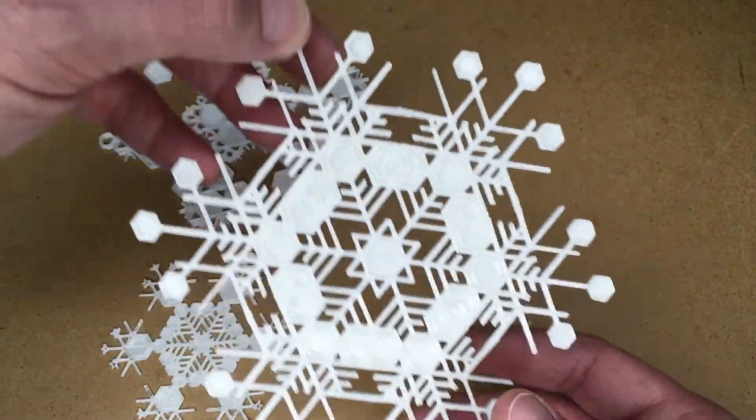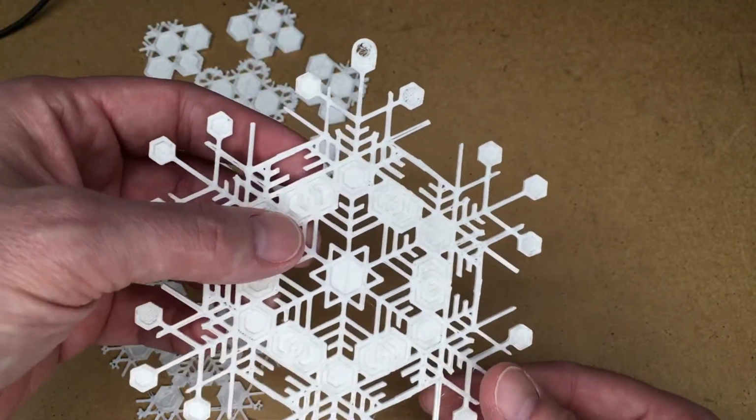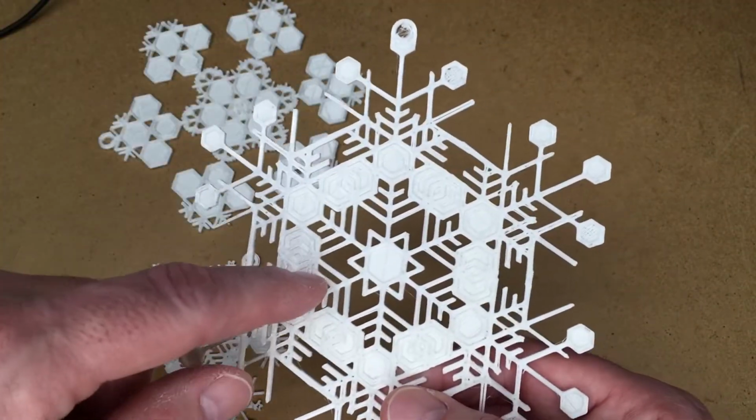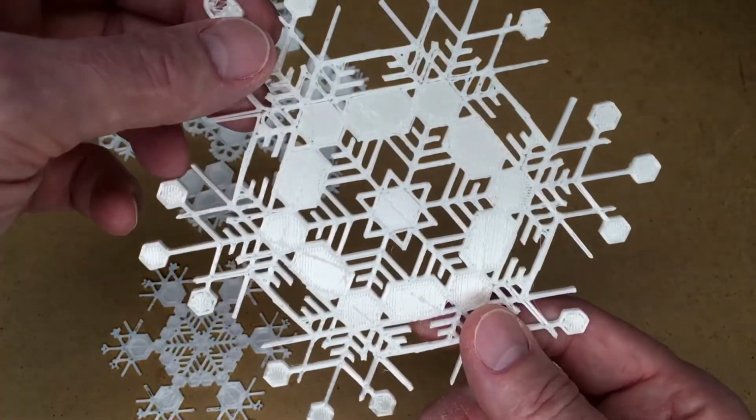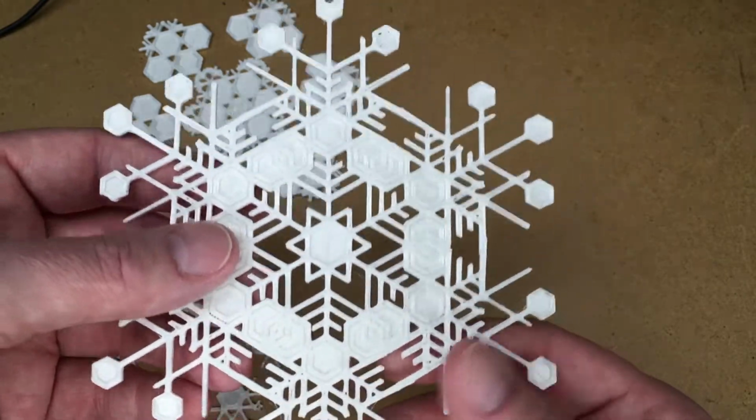I think that looks really cool. So I could hang that on a window, hang it on a Christmas tree, use it for some kind of holiday decoration. I don't know how UV is going to affect this. If you have it hanging in a window, it might make it kind of brittle. So you'd want to take that into account if you're going to display this.